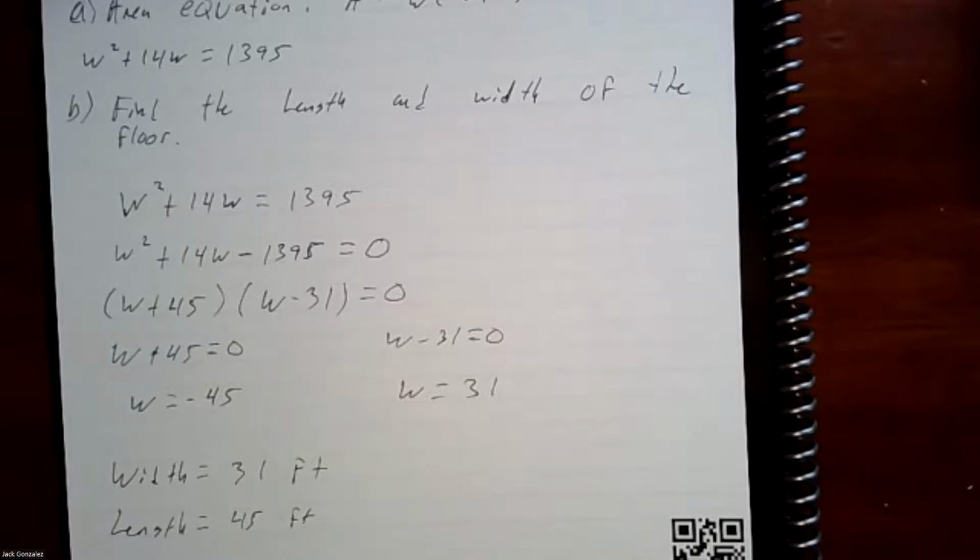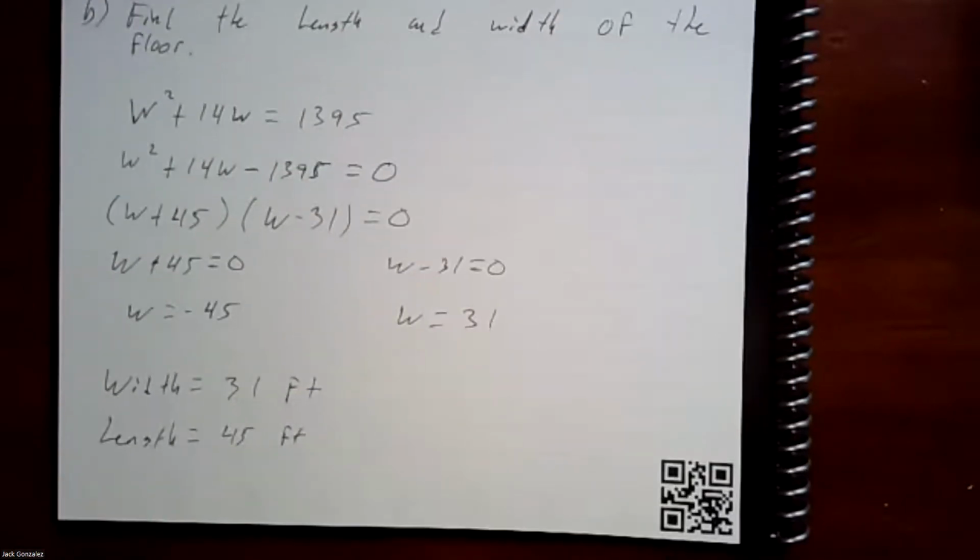You could complete the square on this one too. That's true. That would be another way to do this one. Okay. So that's 1.4. You guys have any questions on those ideas?